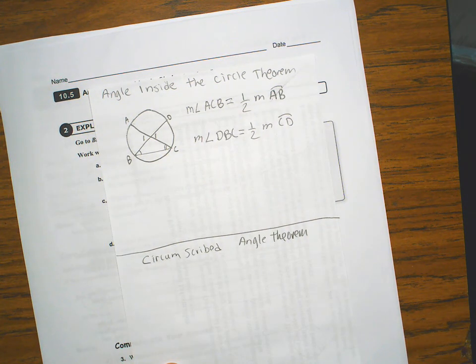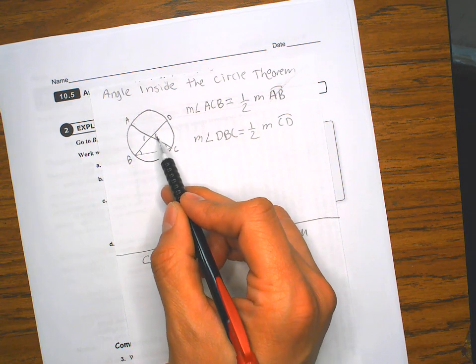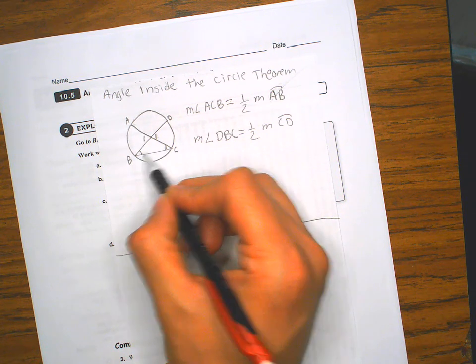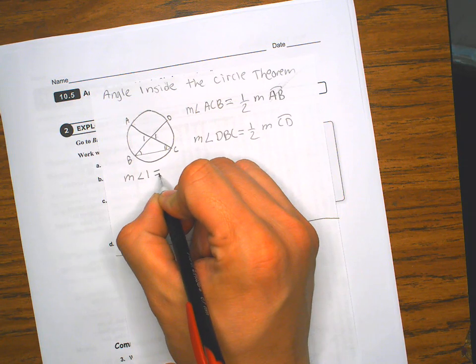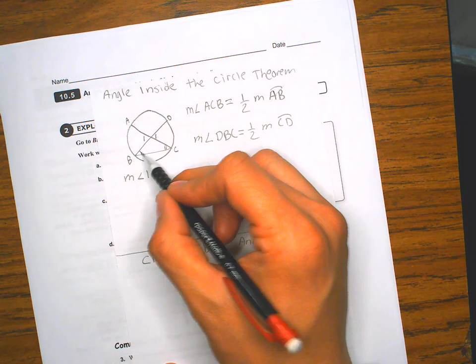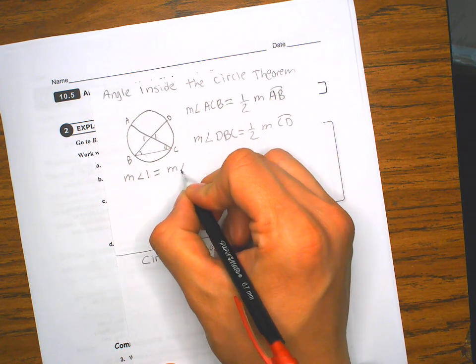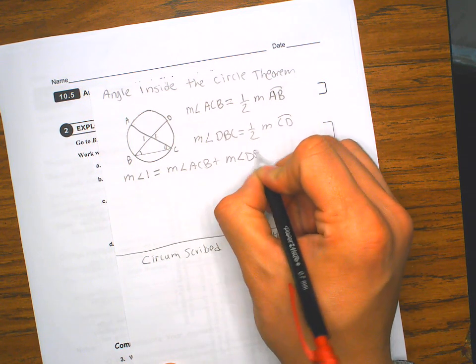Now, here's what we're going to look at. We're going to look at the exterior angle theorem. I don't know if you remember this, but we did talk about these two angles right here. The exterior angle is the sum of these two right here. So one of the things that we learned way back is that the measure of angle 1 is going to be equal to the sum of these two angles. Well, what is the sum of these two angles? The sum of those two angles are angles ACB and DBC.